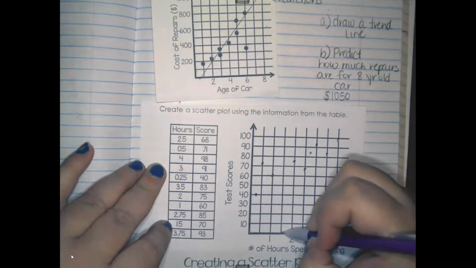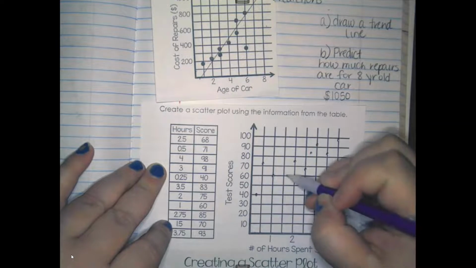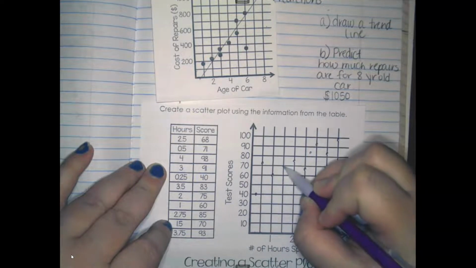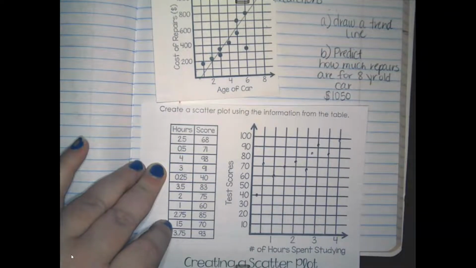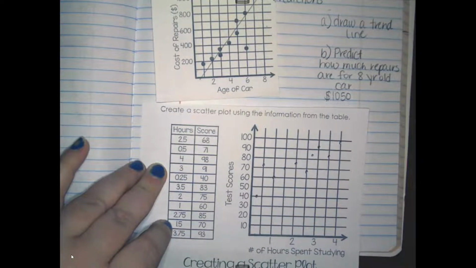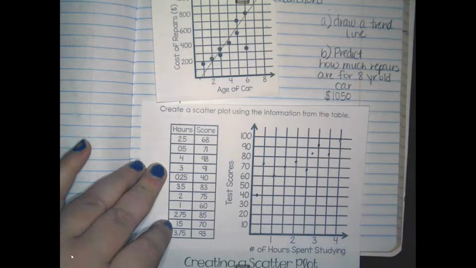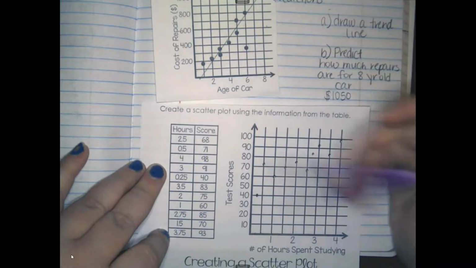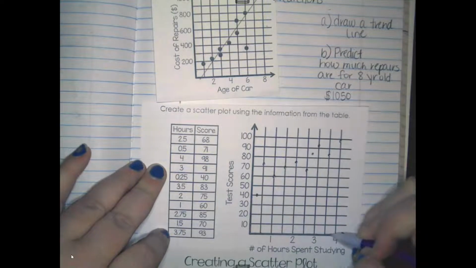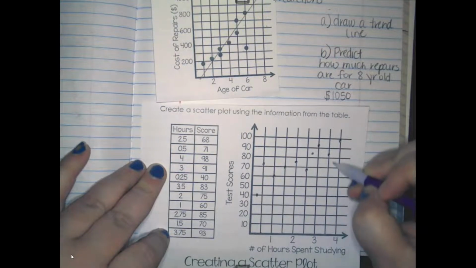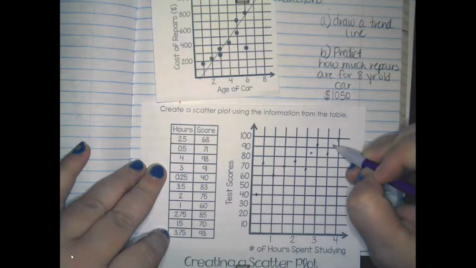1.5 and 70. Now scatter plots usually have tons of points. Actually, they usually have more than this. The scatter plot is known to have a lot of data. We talked yesterday about it being bivariate, meaning we only are going to use our x and y axis. So 3.75, so 3.5, and then halfway between, up to 93.